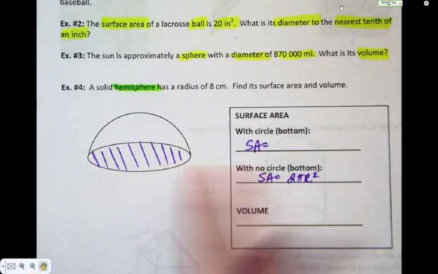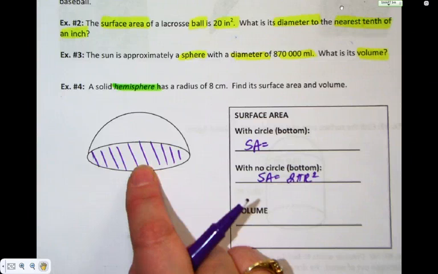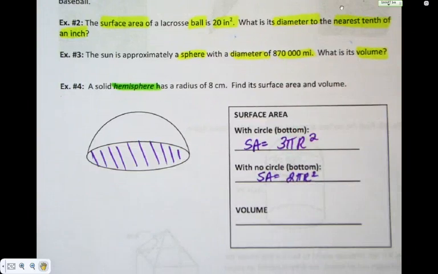Pi r squared. So if it's the regular hemisphere, which is 2 pi r squared, plus one circle, which is pi r squared, what does that equal? 3 pi r squared. So the three formulas really are 2 pi r squared, 3 pi r squared, 4 pi r squared.